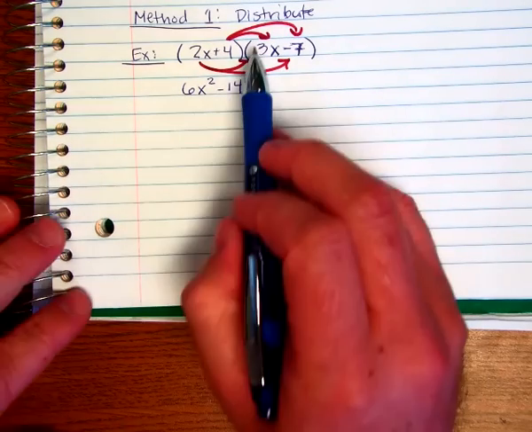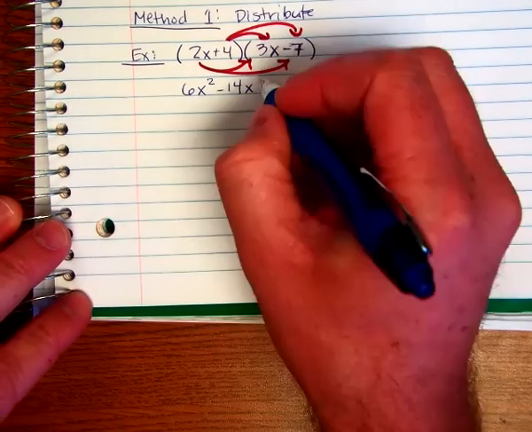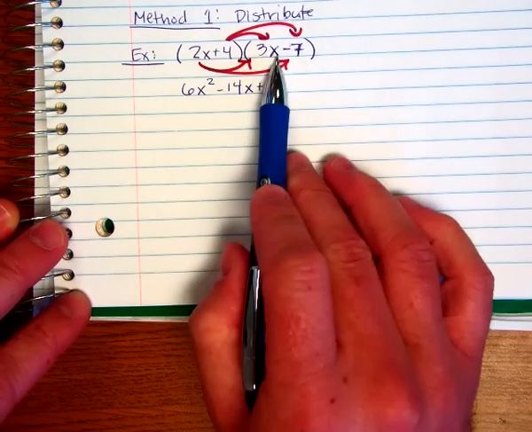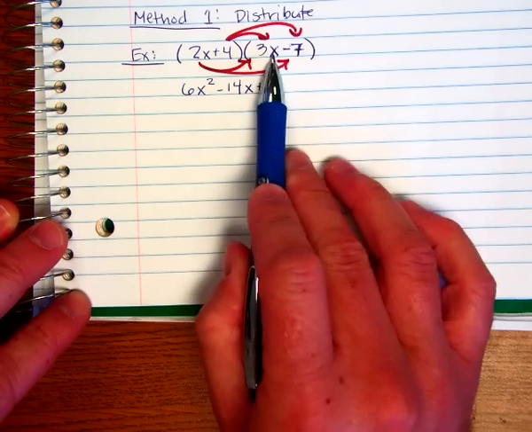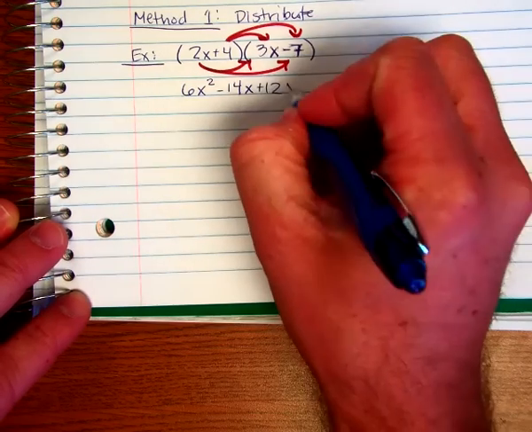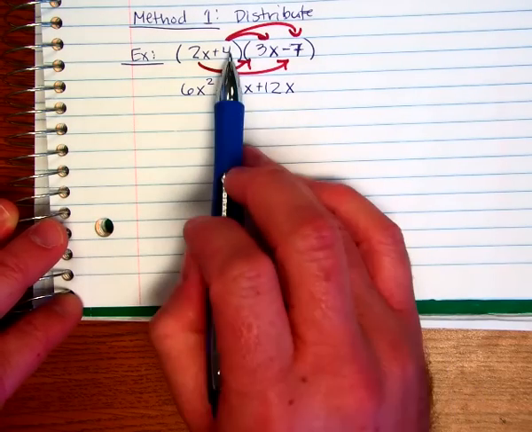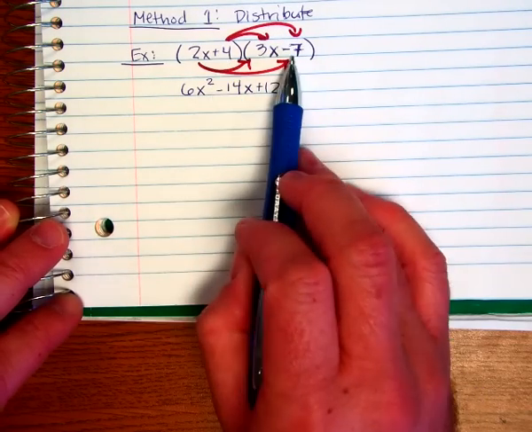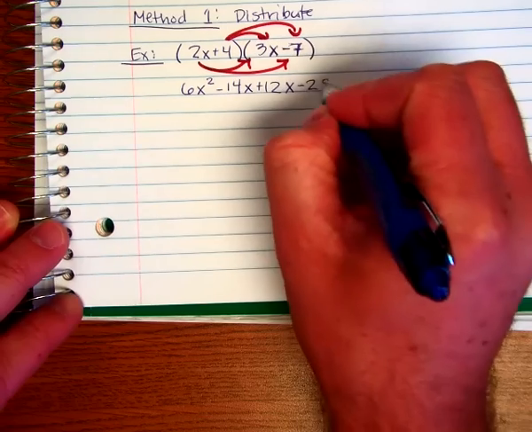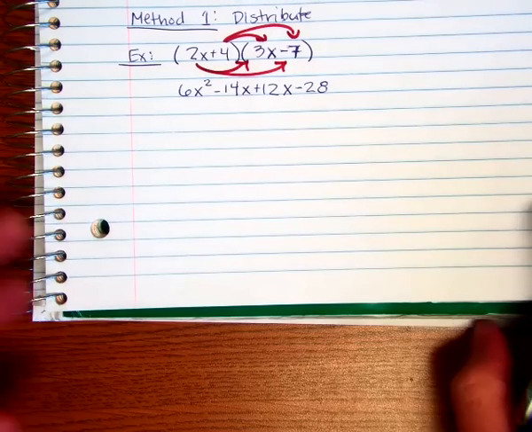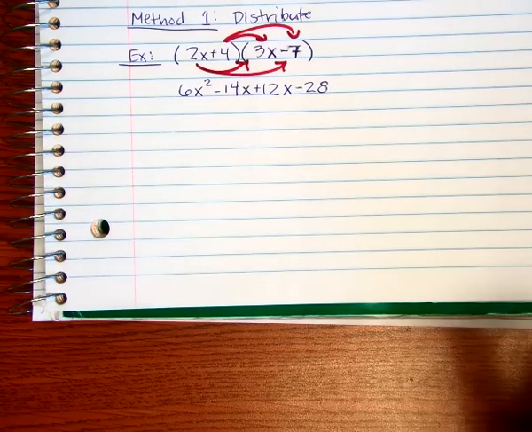Now let's distribute the 4. 4 times 3 gives me a +12. But there's an x over here, and I didn't bring anything to change it, so it's still an x. And the very last piece. 4 times -7 is -28. That's all the work I need to do to multiply.